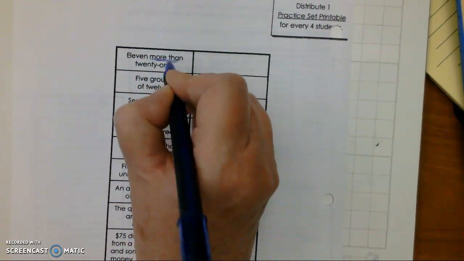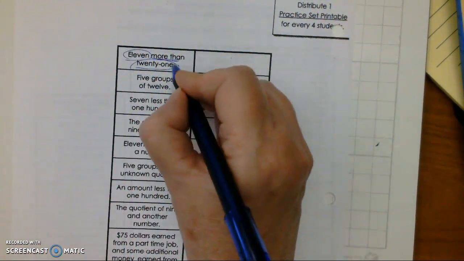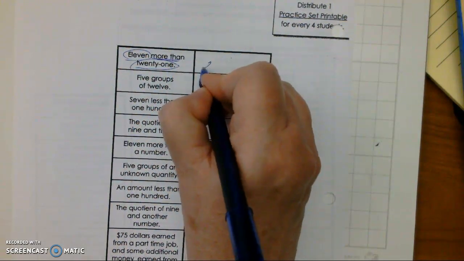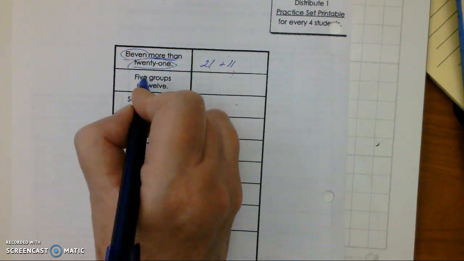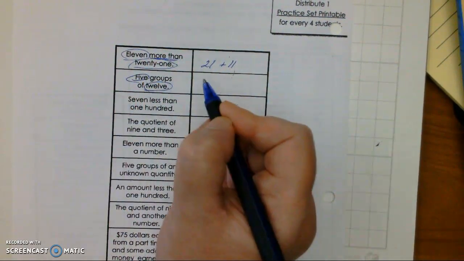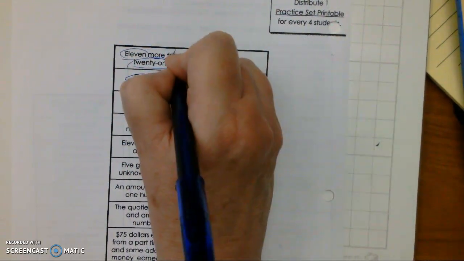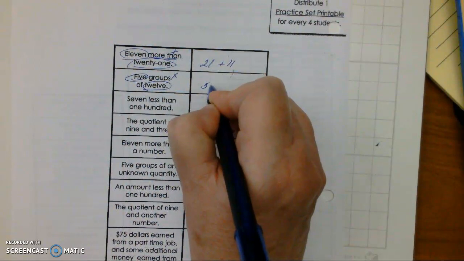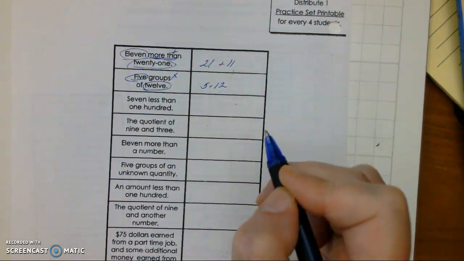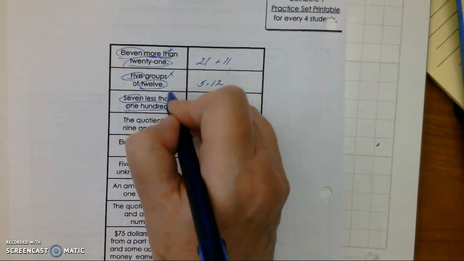Okay, so now we're going to go 11 more than. So it's more than. We have our numbers 21. So 11 more than 21. So we have 21 plus 11. There's 5 groups of 12. Multiplication, this is addition. So it's 5 groups of 12. So 5 times 12. 7 less than 100.